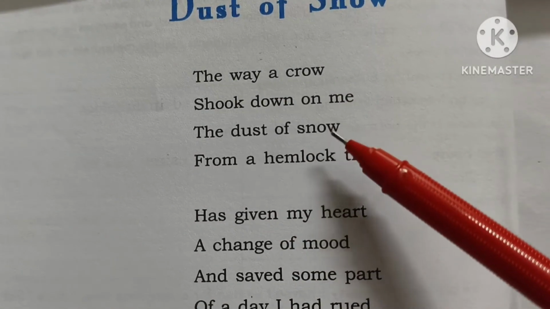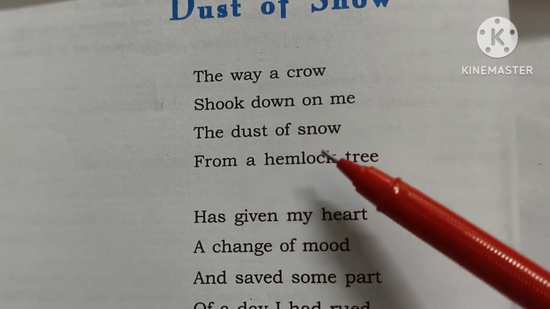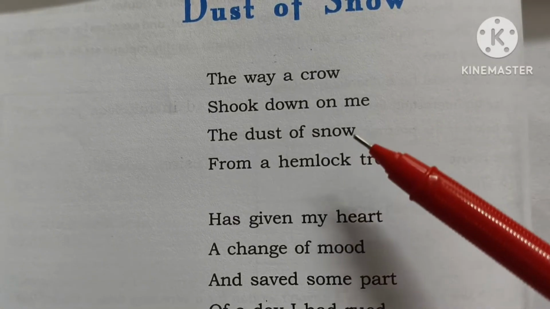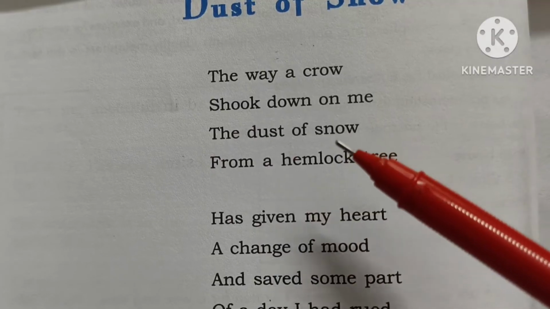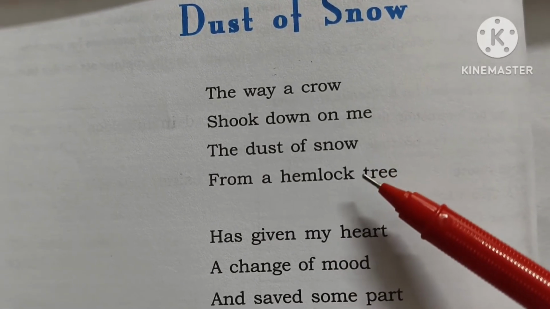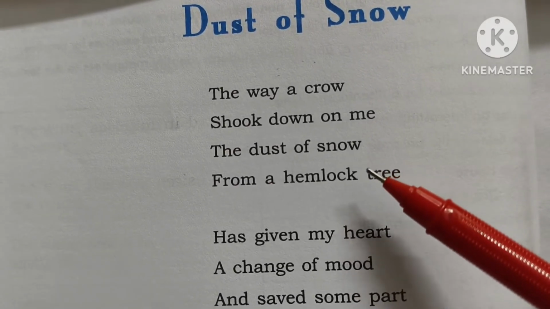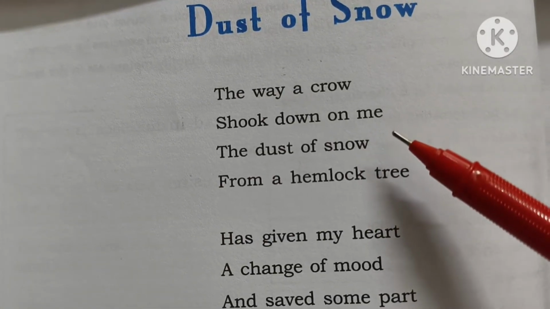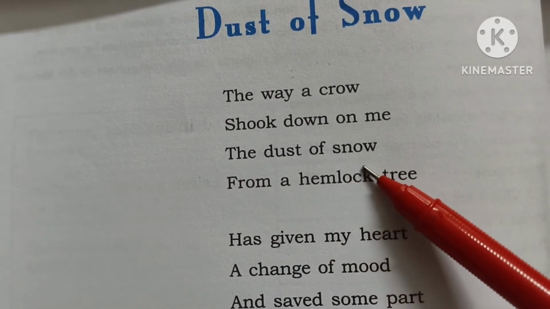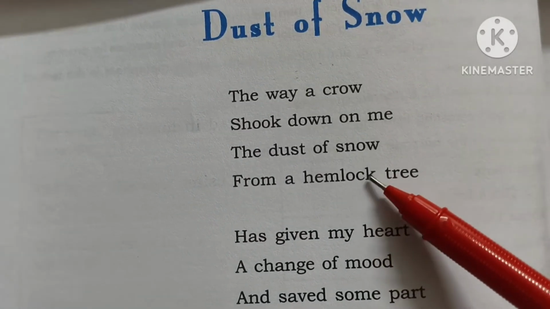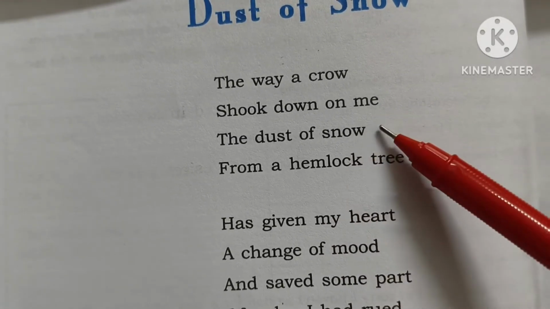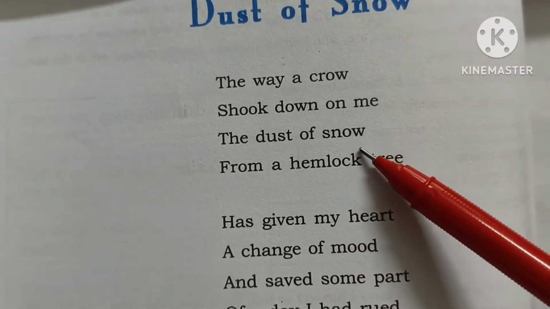The dust of snow means we understand that it is set in winter, a season that symbolizes despair, hopelessness, and sadness. The poet was in a bleak mood, that means a sad mood. He was sitting under the tree, lost in thoughts that were void of hope and optimism, completely void of hope and optimism.